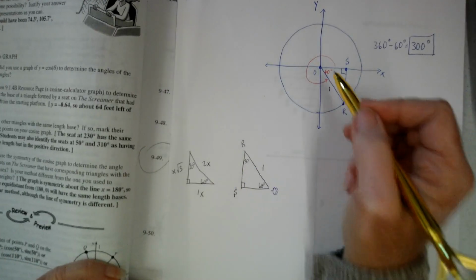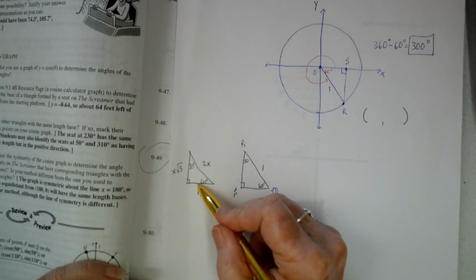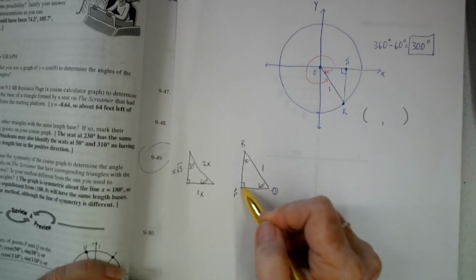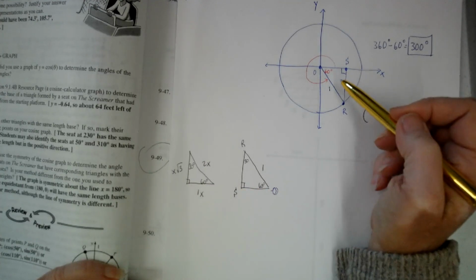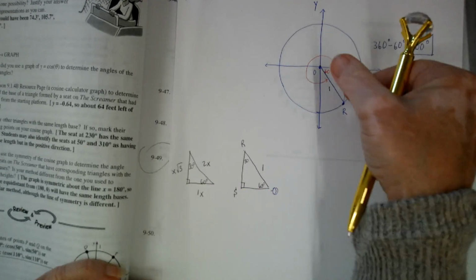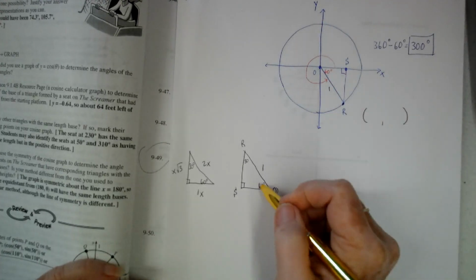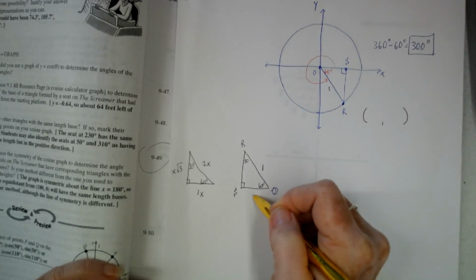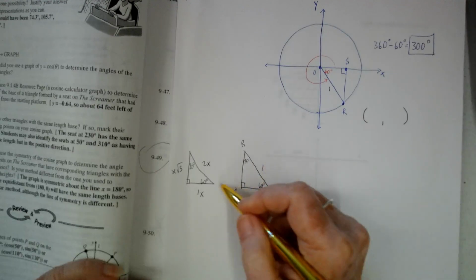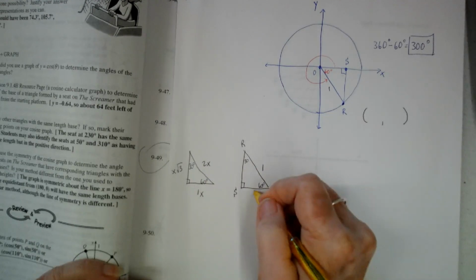By the way, this is kind of upside down. I don't know if you can do that in your mind, but I took it and twisted it around. So this is actually going to be half. It's going to be 1/2.